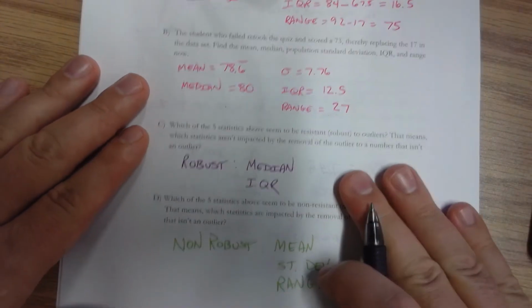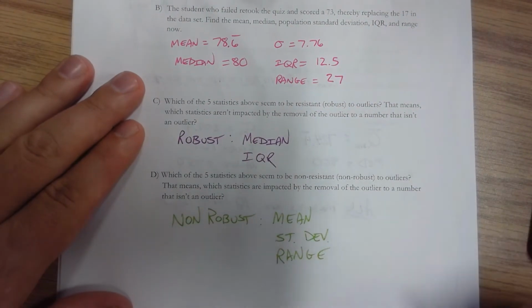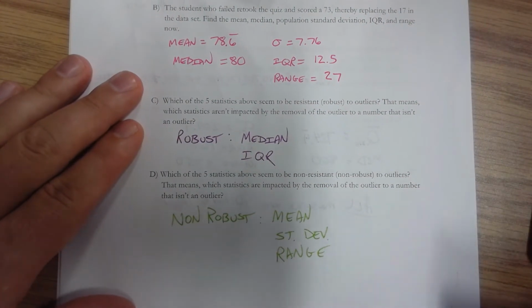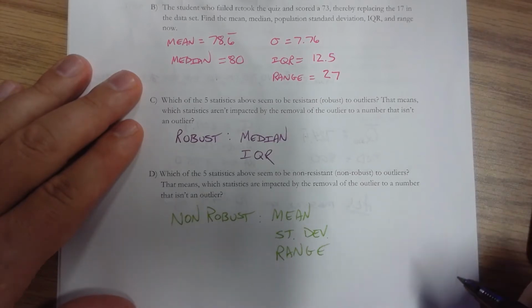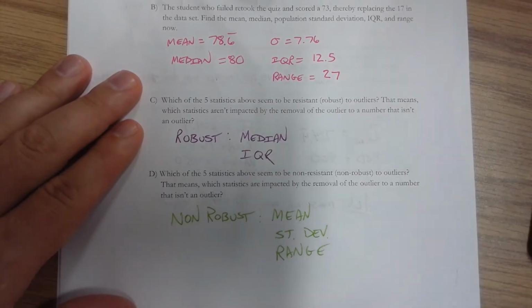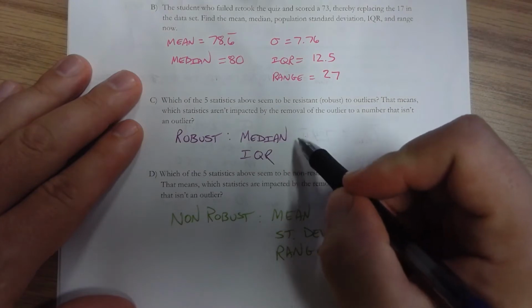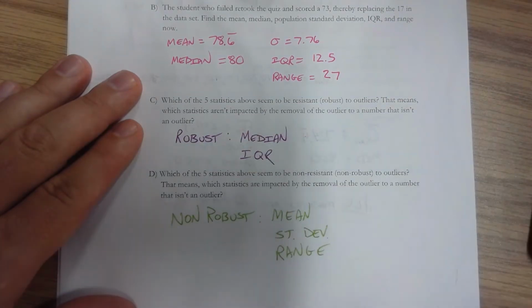But in general, C and D is really what this question's about, and outliers have an impact on specific statistics more than others. So that's what this is getting at, this idea of robust. That's a vocab term in statistics. It means it's resistant to outliers. So these two particular statistics, median and IQR, are typically not impacted by removal of outliers. And think about how those numbers are calculated. That might make sense, especially with large data sets.